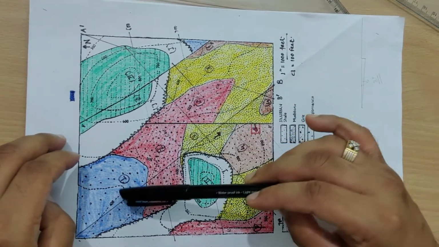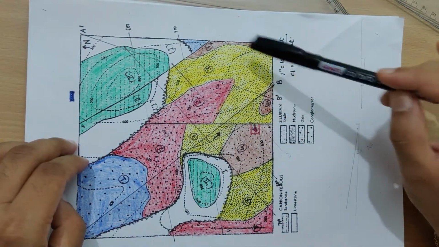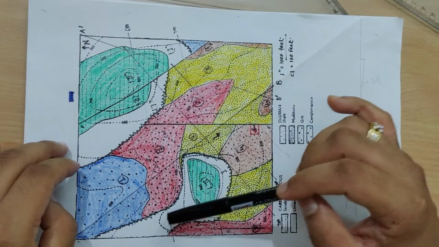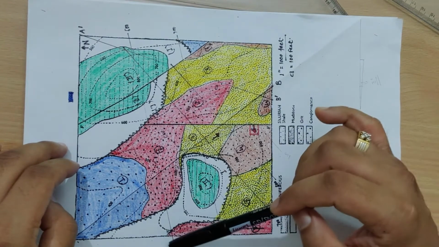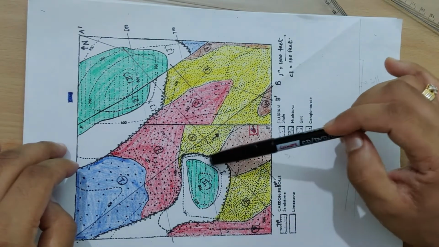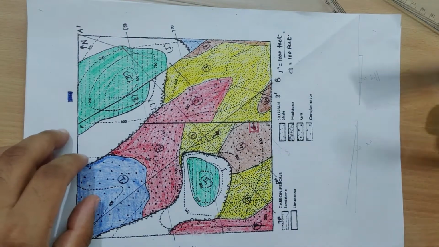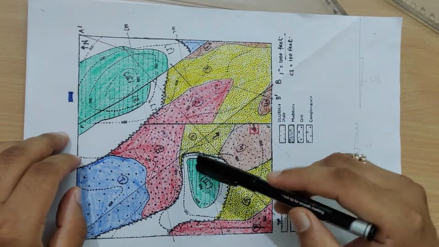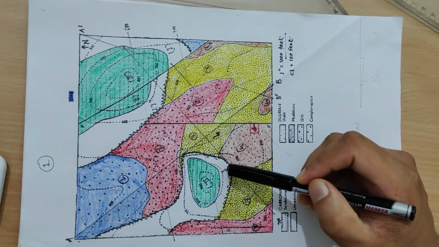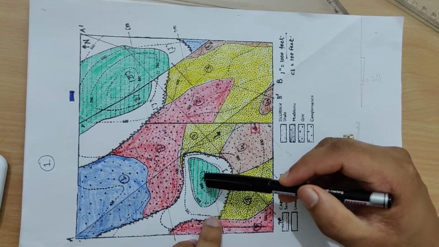We already have interpreted this map: there are 1, 2, 3 and 4 beds present in the older sequence, and there are 2 beds in the younger sequence, and the older and younger sequences are separated by a plane of erosion and non-deposition, that is an angular unconformity. So we have one angular unconformity in this region, and the younger sequence contains 2 beds, the first and second bed. The younger sequence belongs to Carboniferous age. The first bed of the younger sequence is limestone and the second is sandstone.